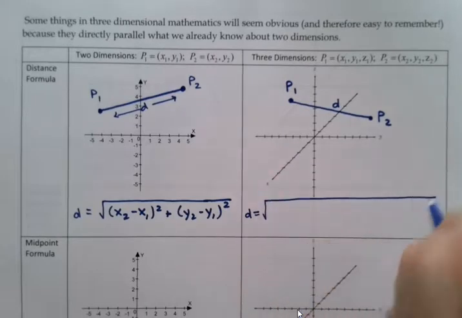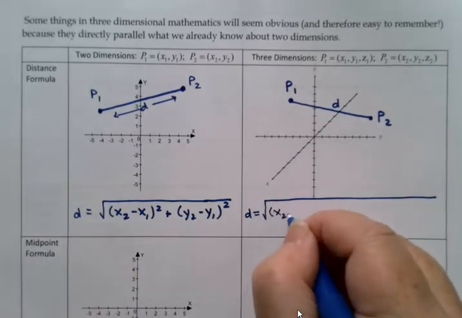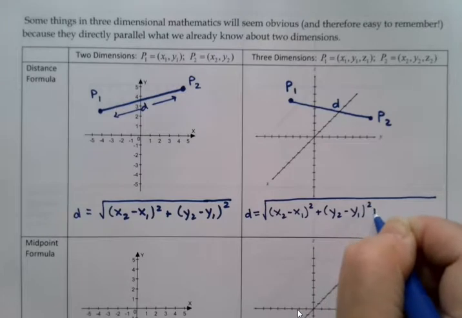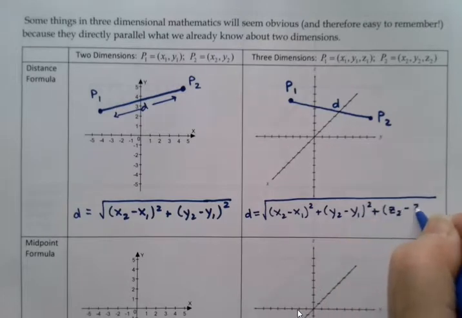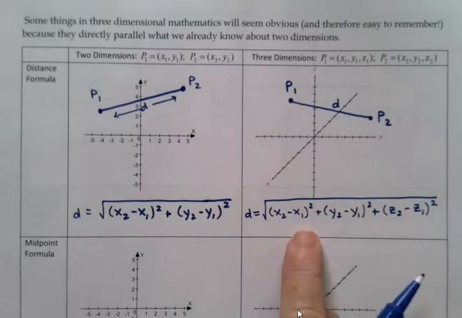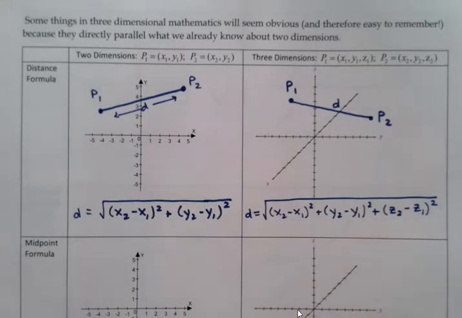So we'll still have the square root of, we're going to start out exactly the same way. But now we'll just add a 3rd term, z2 minus z1 squared. So I'll mention again, we couldn't draw a 4-dimensional point, or 2 of them, but does it make sense to talk about the distance between 2 4-dimensional points? It actually does, because you would just have that 4th term under the radical. We could do the same in 5 space or 6 space. So mathematically, again, we can do mathematics on higher order spaces, even though we can only draw up to 3.